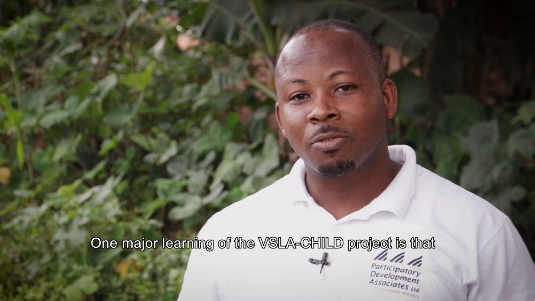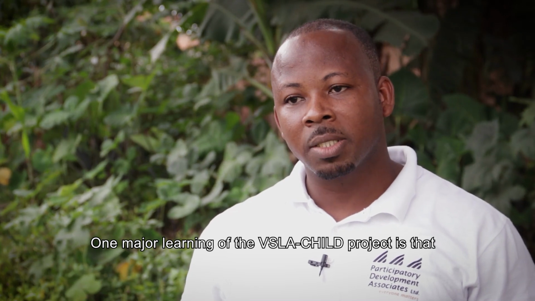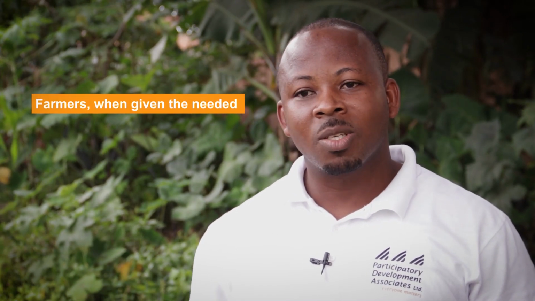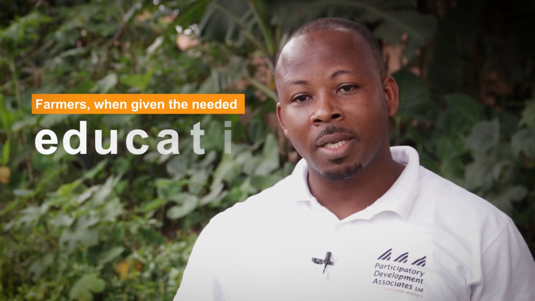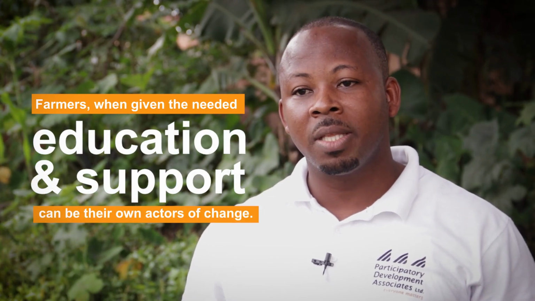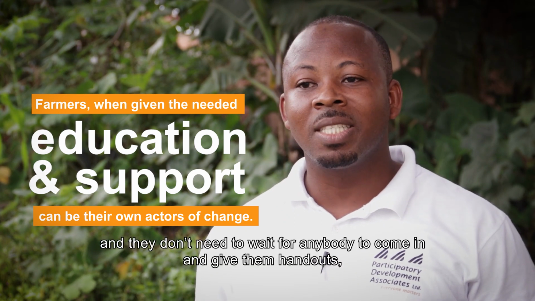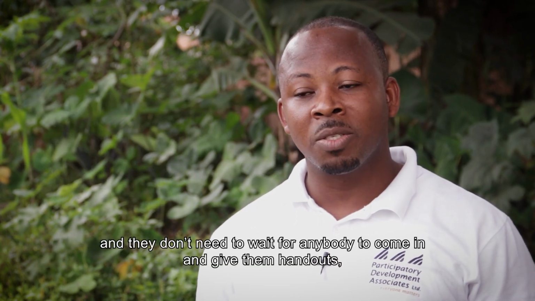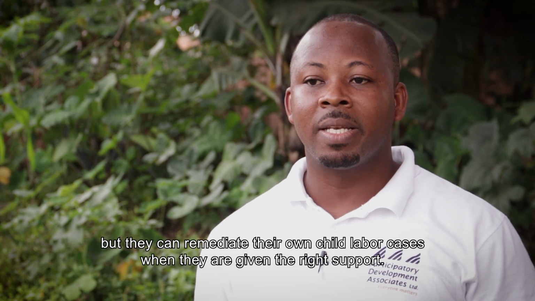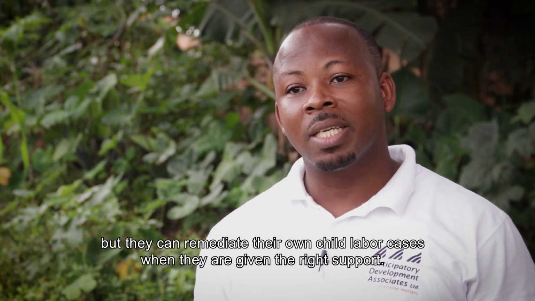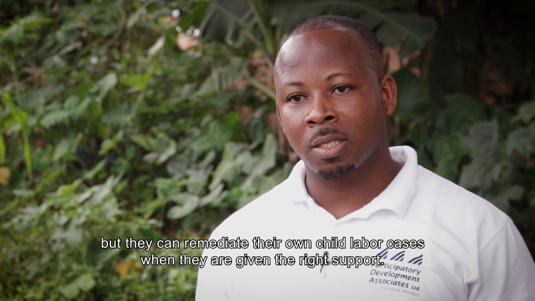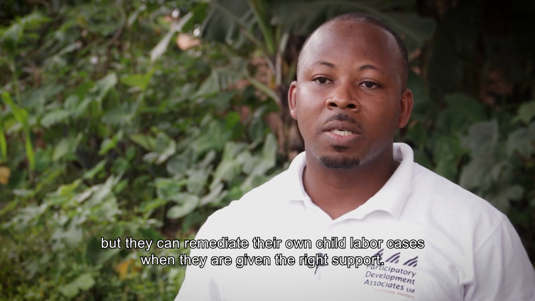One major learning from the VSLA Child project is that farmers, when given the needed education and support, can be their own actors of change. They don't need to wait for anybody to come in to give them handouts, but they can remediate their own child labor cases when they are given the right support.